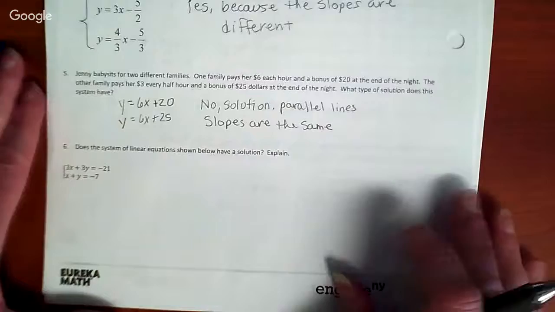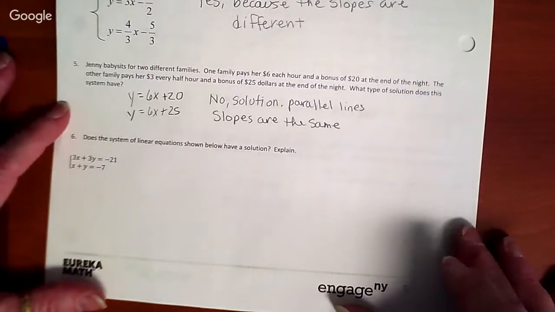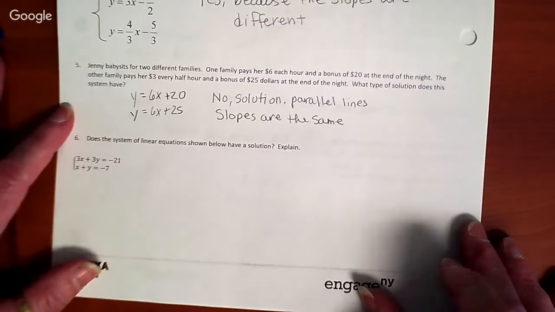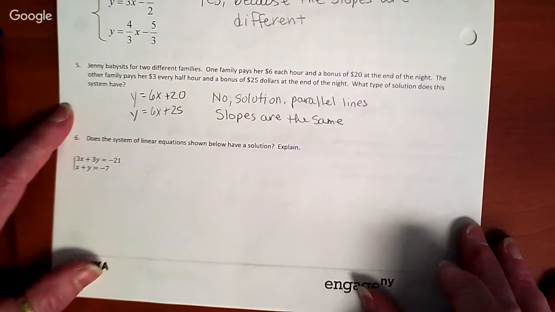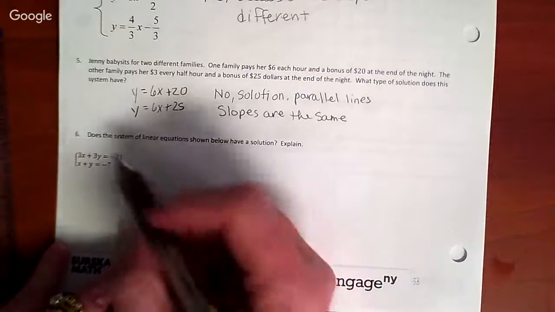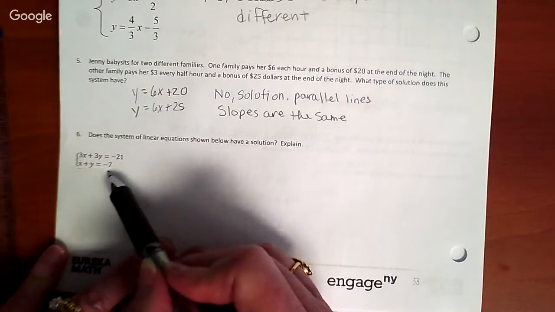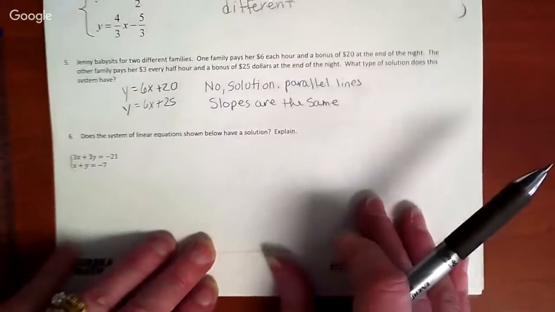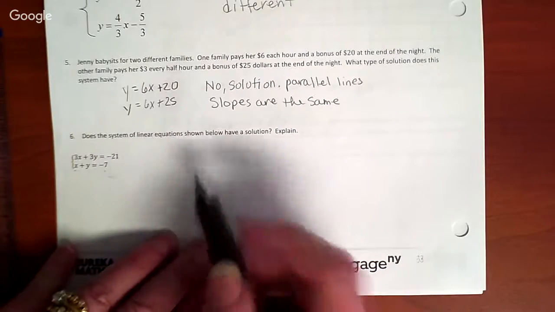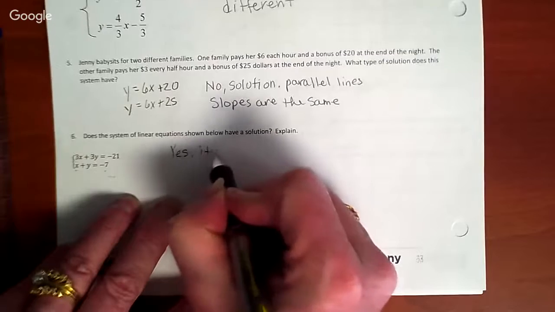Okay. Next, it says, does the system of linear equations shown below have a solution? Well, here we've got to look at this and check. If I look at this, notice what we have here. We have a multiple. If I multiply this equation here by 3, I get this one, which means yes, it has a solution. It has multiple.